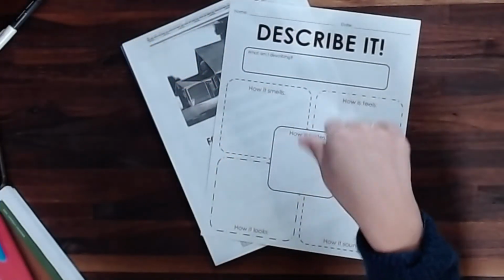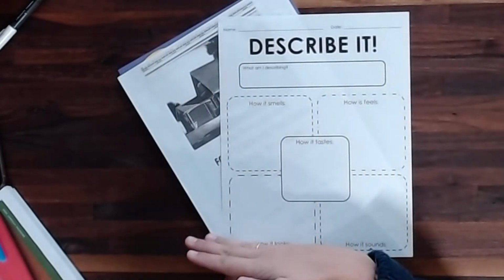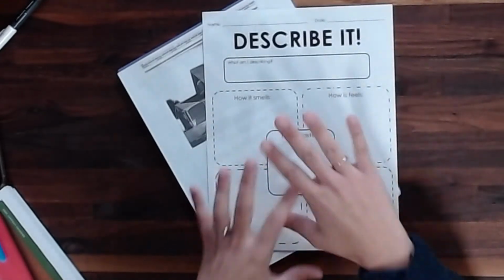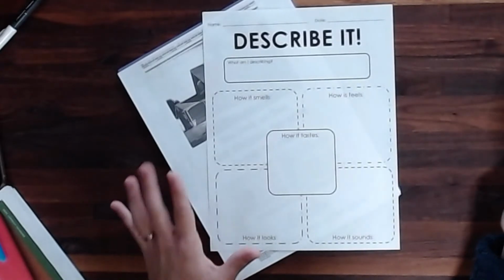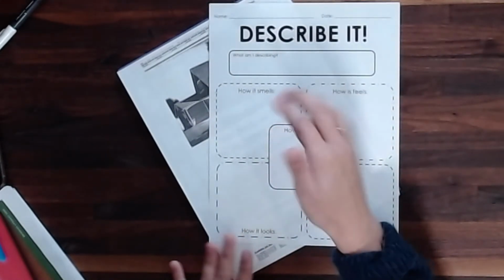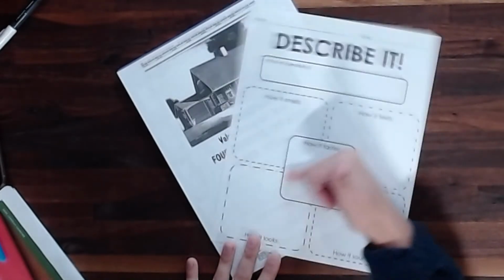So the kids will use this, I describe it here, as their brainstorm. Now, I like this graphic organizer because you can use it for just about anything. You do not have to use it just for this assignment. Try to keep it incredibly generic because then I can use it for other things as well. So what am I describing? They're going to write their haunted house here. They're going to write down the smells, the things that look, sounds, feels, and then tastes.